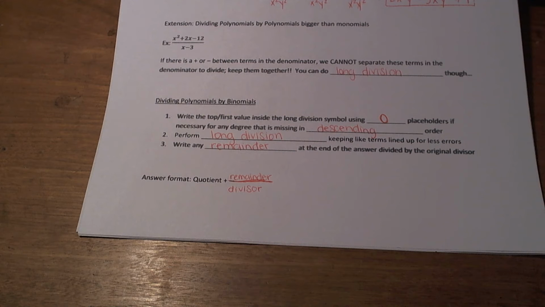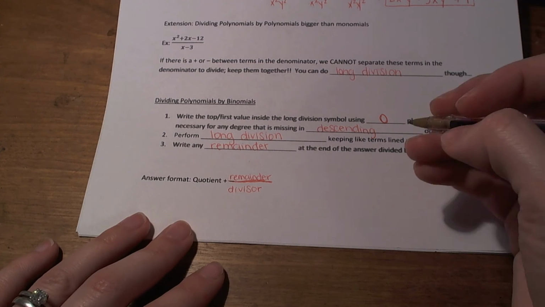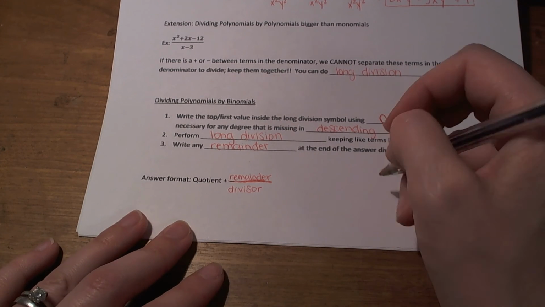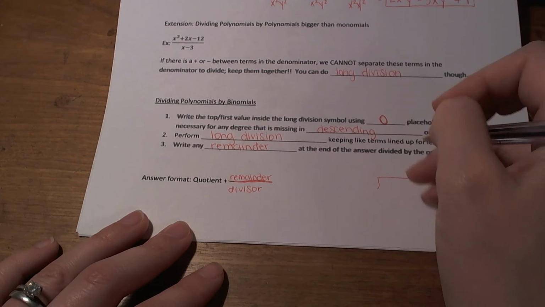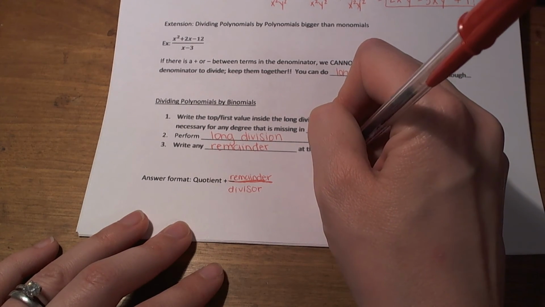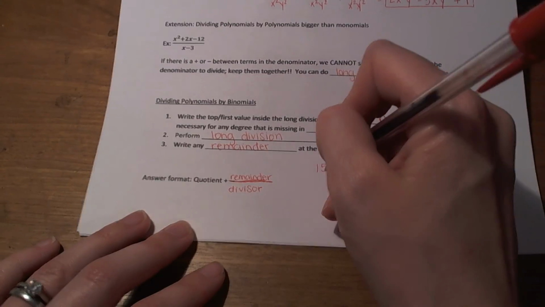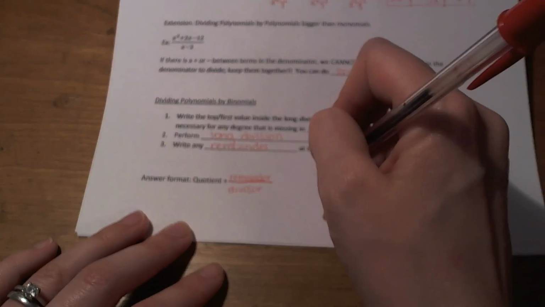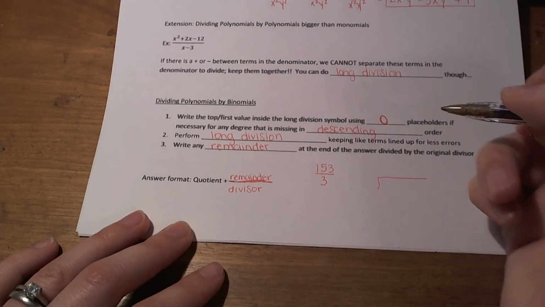Now, before we actually do the long division on the next page, I want to remind you of long division with numbers because we're going to apply those ideas now to variables, but the ideas hold the same. So if I give you something like, let's see, 153 divided by 3.